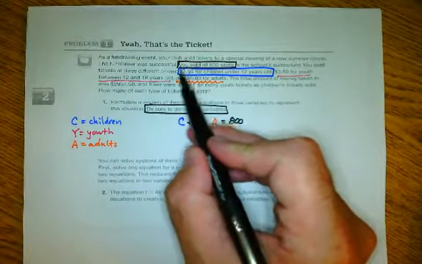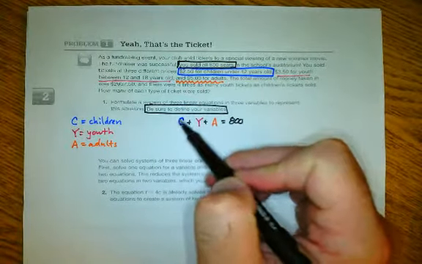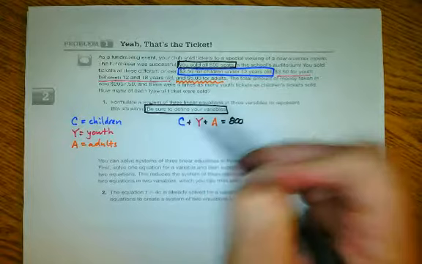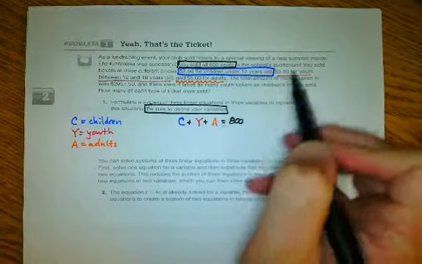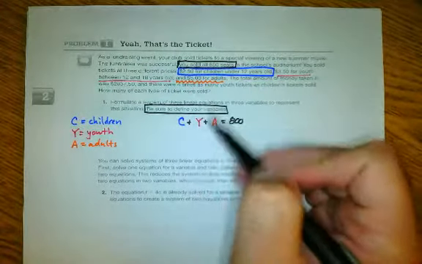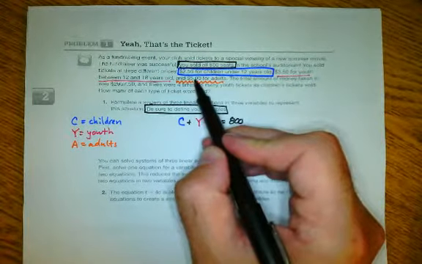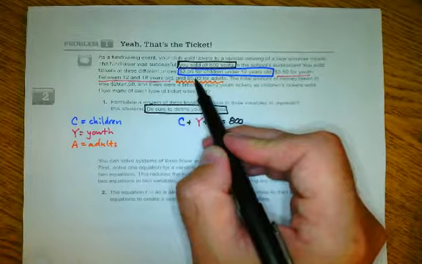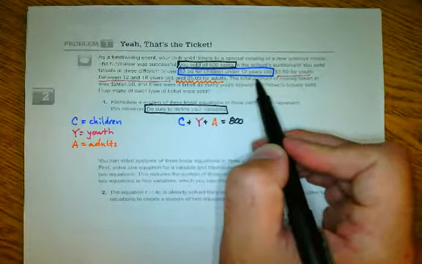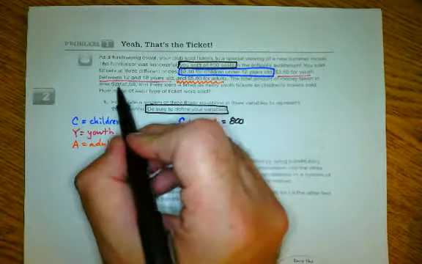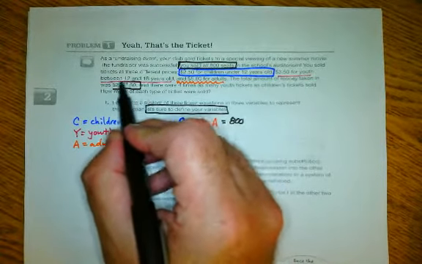After that, I can talk about dollar amounts. Well, it costs $2.50 for every child, it costs $3.50 for every youth, and it costs $5 for every adult right there. So I want to go find, if these are money and money and money problems, I want to go find what's the total money. Well, if I keep reading, the total money was that amount right there.